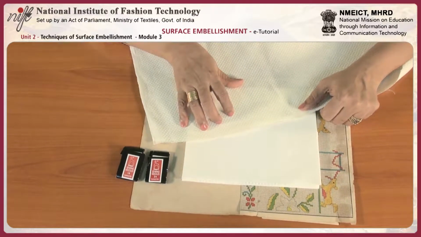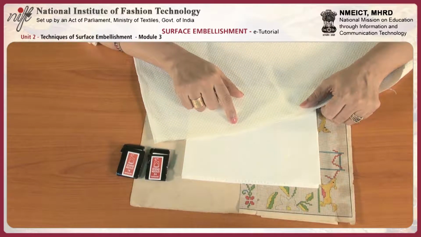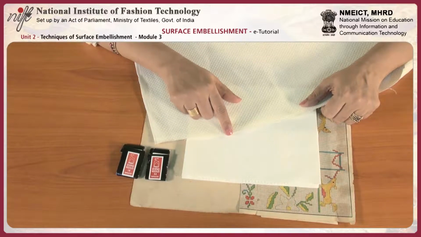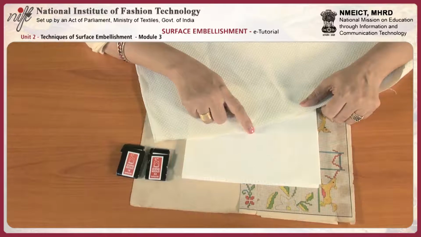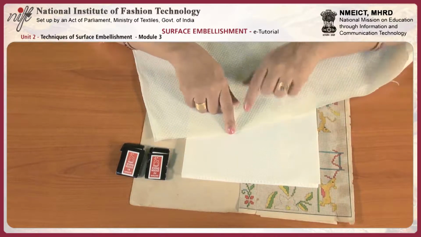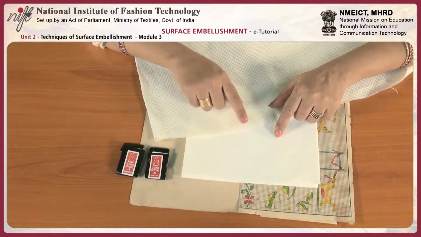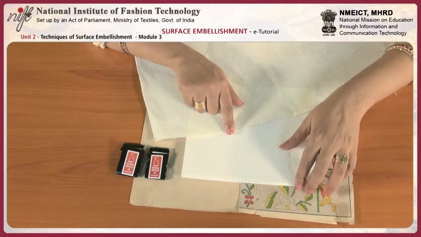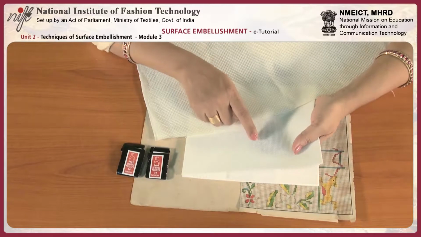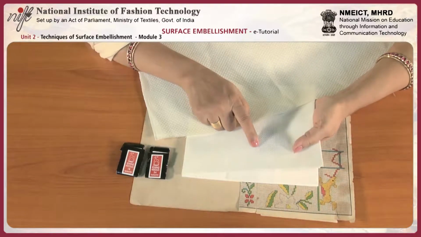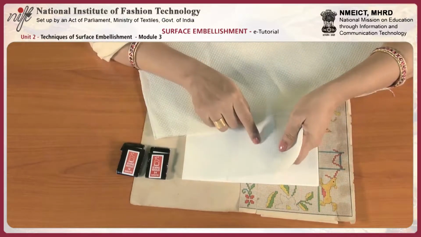I am going to show you how to do cross stitch embroidery. Cross stitch embroidery, unlike other embroidery where we copy the pattern and then do the embroidery, does not involve tracing or copying a pattern. We just count the squares in the material.